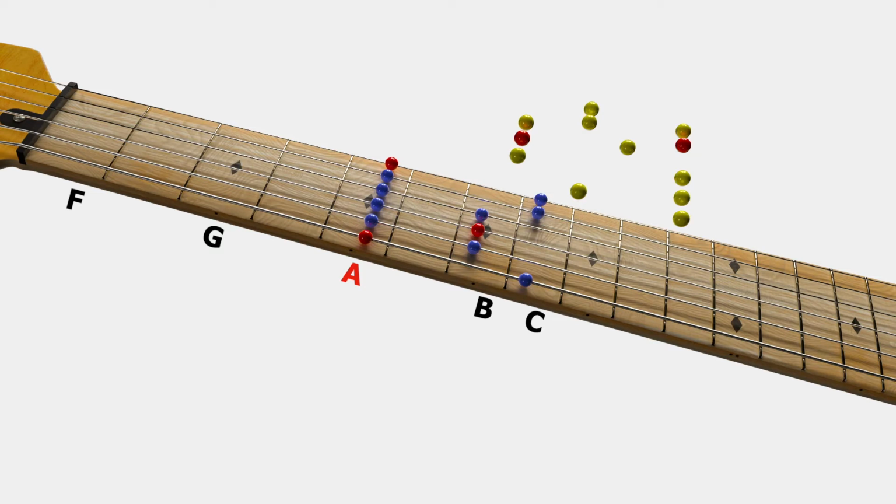The idea is to visualize this pattern, this shape of notes and the general shape to it, because that'll help you learn it faster. And as I put it on to the fretboard, now you'll see that we have 2 patterns on the fretboard at the same time.